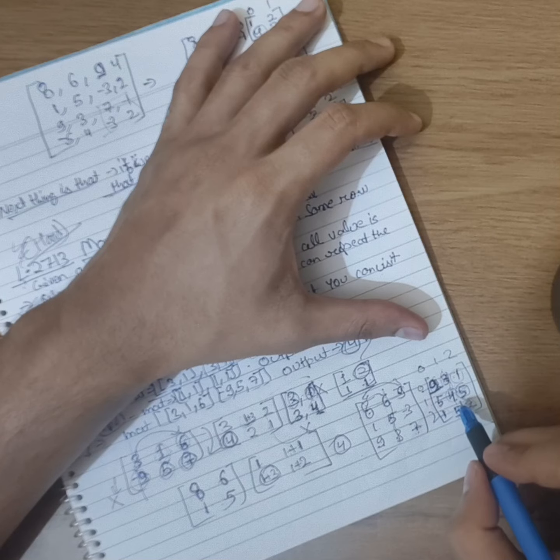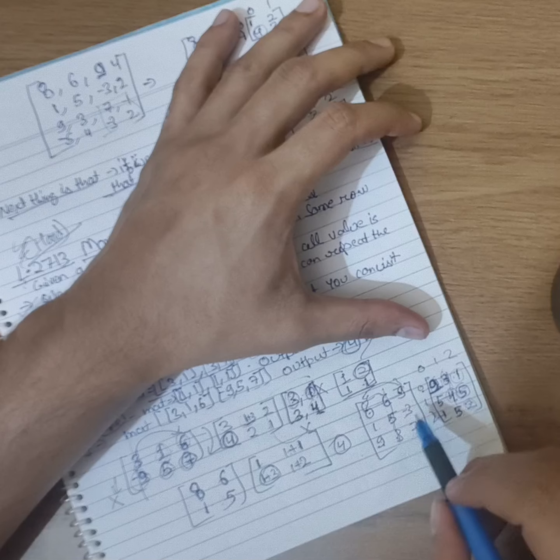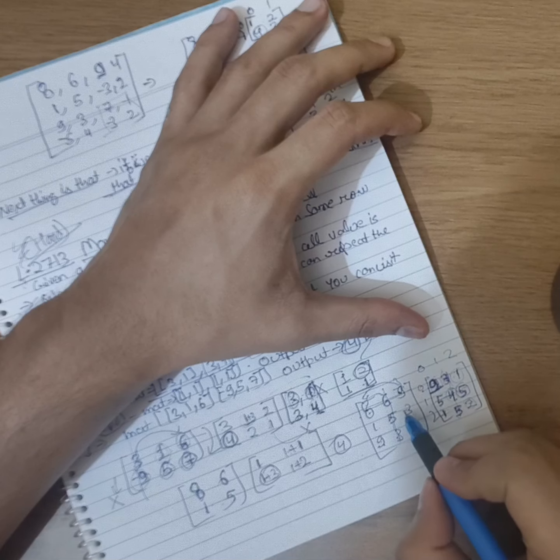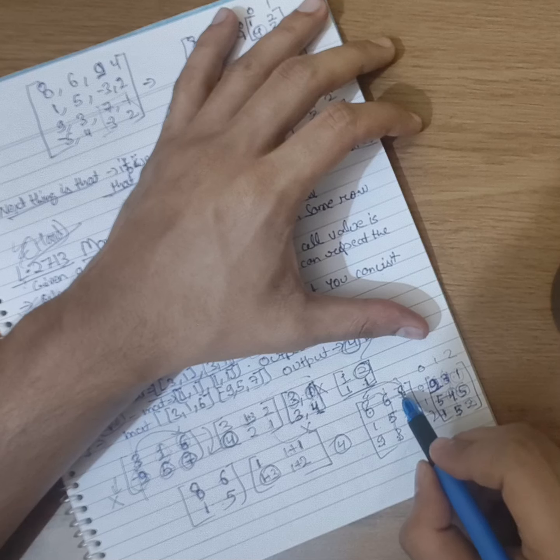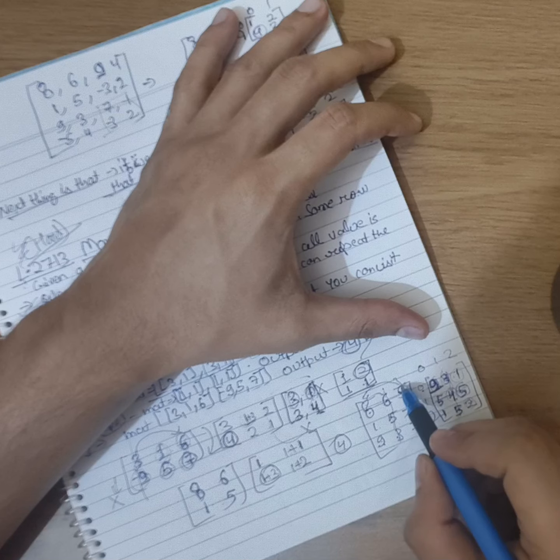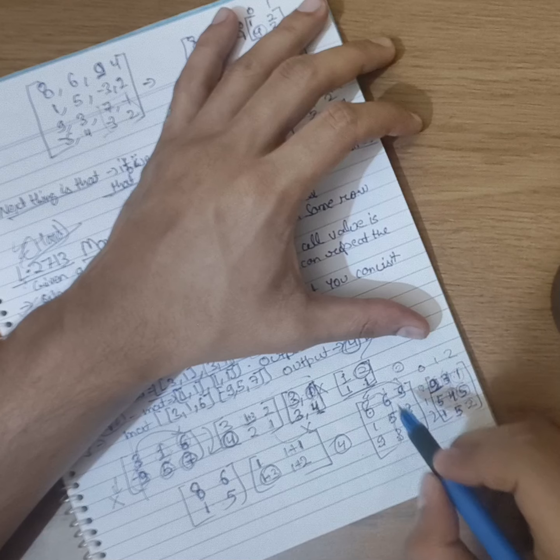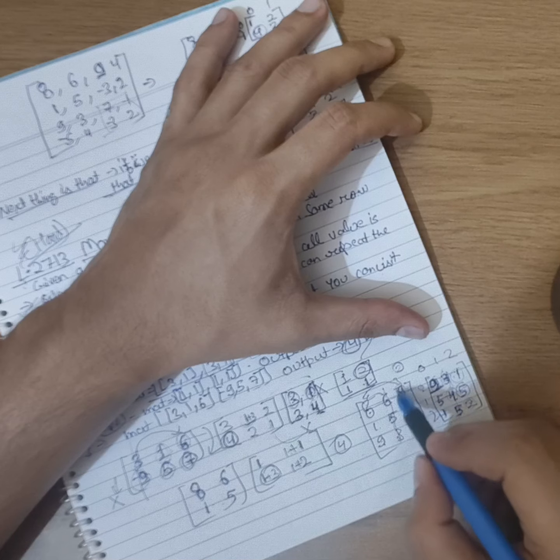Okay, understood. But let's calculate it manually. Minus 3, where it will go? Minus 3 can't go directly to 9. If it will go to 9 directly, then it will just get 2 value. Minus 3 and 9. 9 is the biggest value.